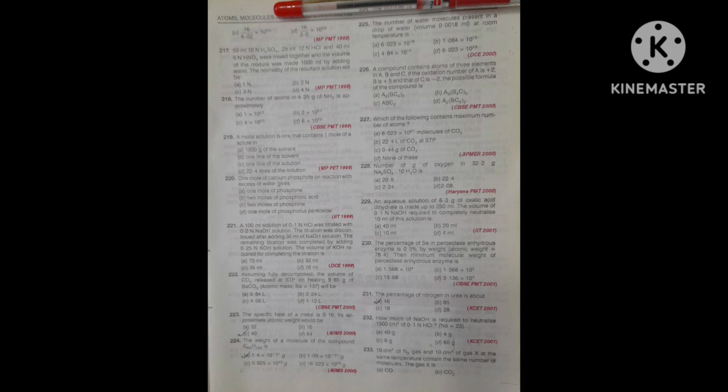Now next question, question number 231. The percentage of nitrogen in urea is about... easily you can solve it. This was asked in KCET examination, Bangalore. The percentage of nitrogen in urea is about: first option 46, second option 85, third option 18, fourth option 28. This question you can solve very easily in less than 30 seconds.